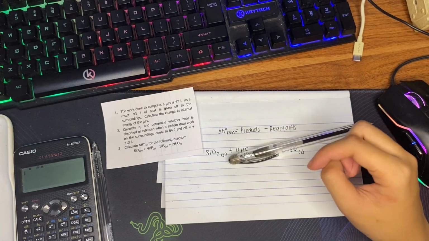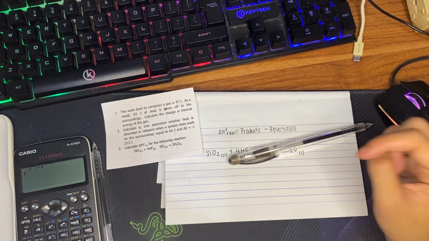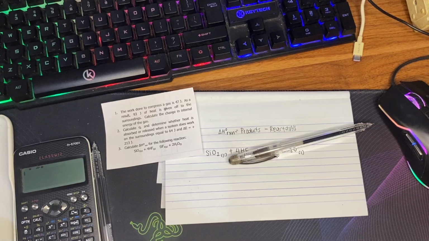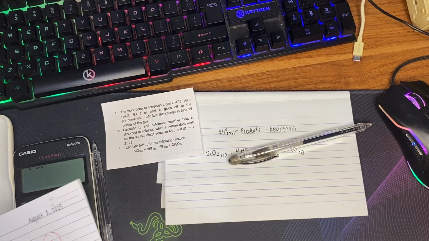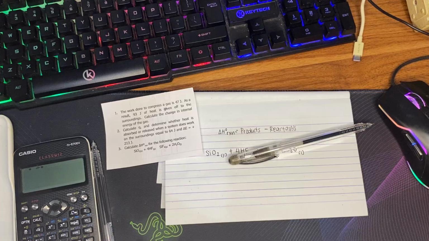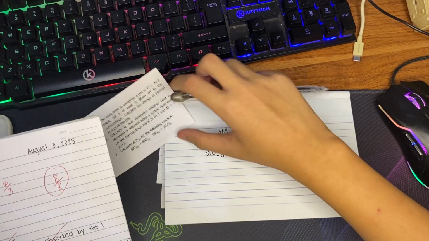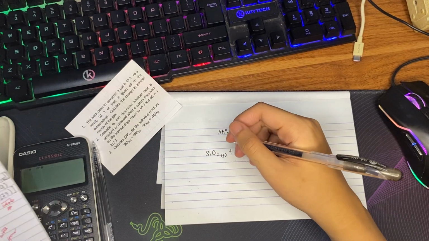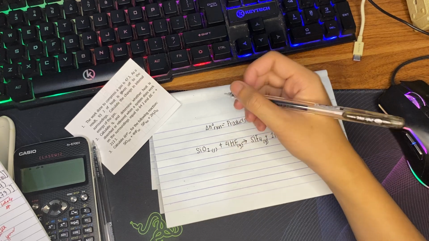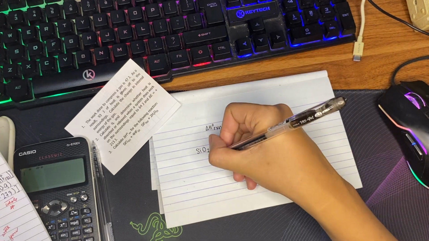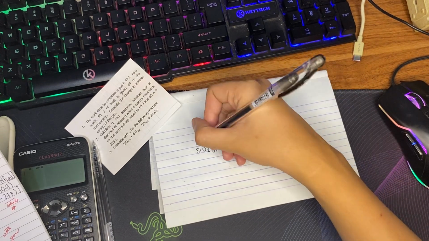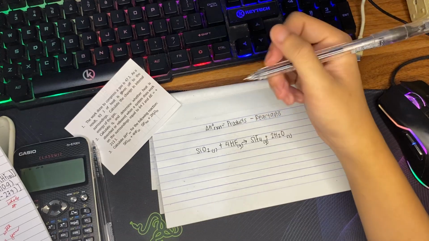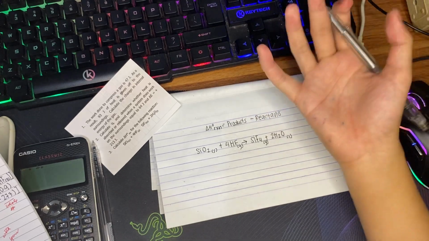So using your table of thermodynamic quantities, you can find the standard enthalpy of formation of each substance. Let's set up the equation first. So let's find first the standard enthalpy of formation of each.